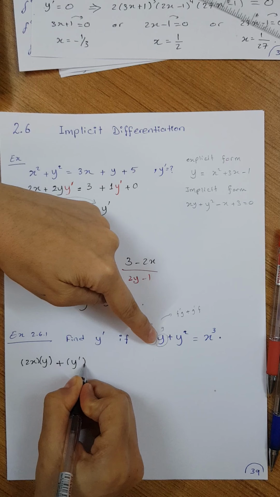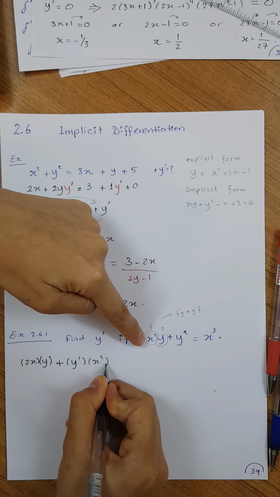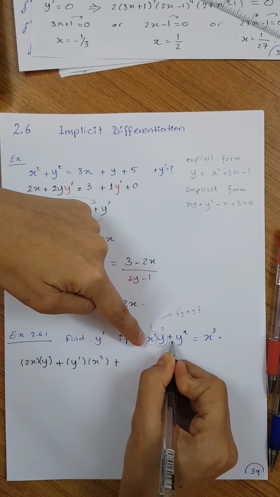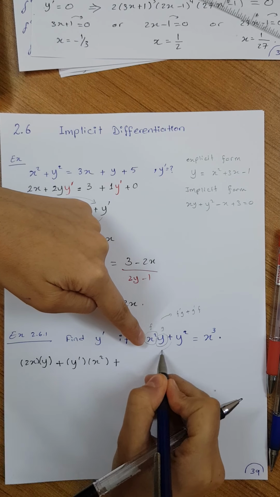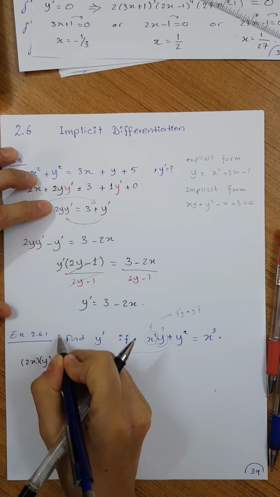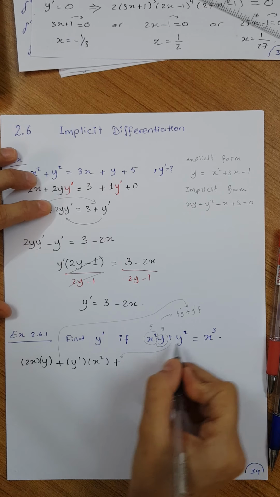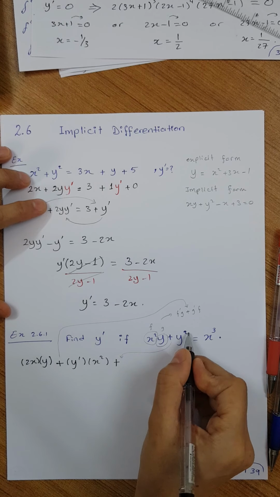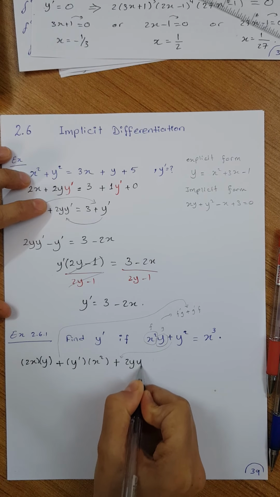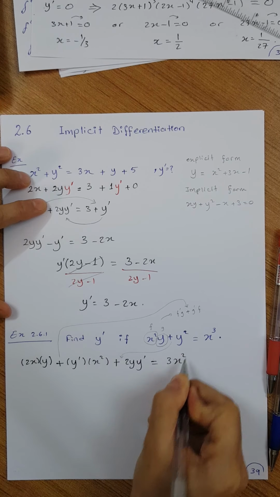It is y prime multiplied by f, that is x squared. Then I have got that plus sign, okay? That plus sign is this one. Do not confuse it with that. Plus the derivative of y squared is equal to 2y y prime, okay? And that one is equal to 3x squared.